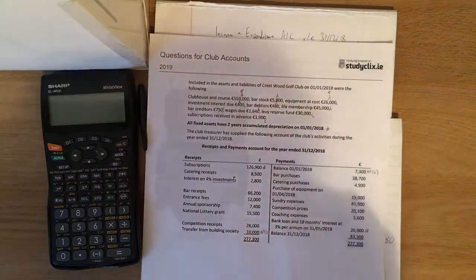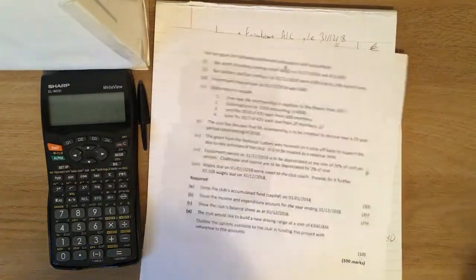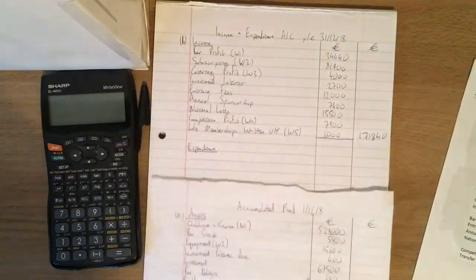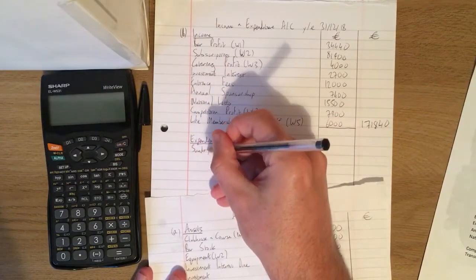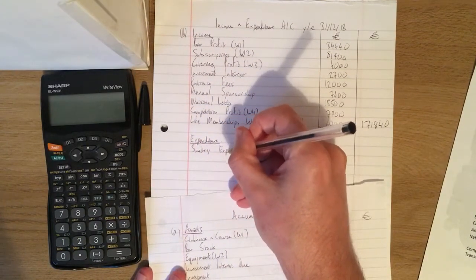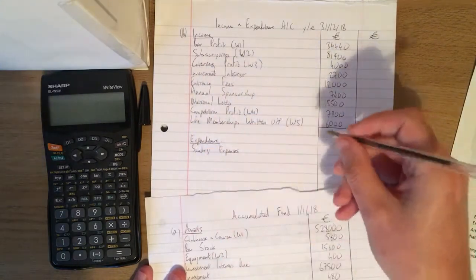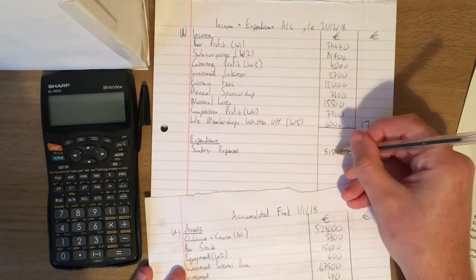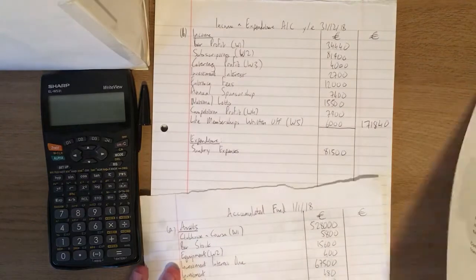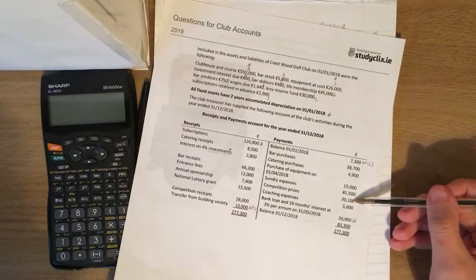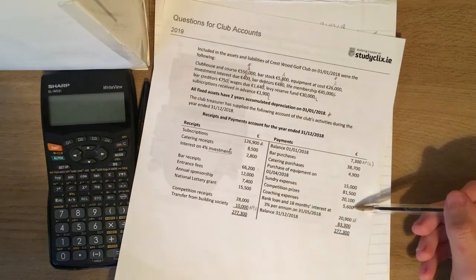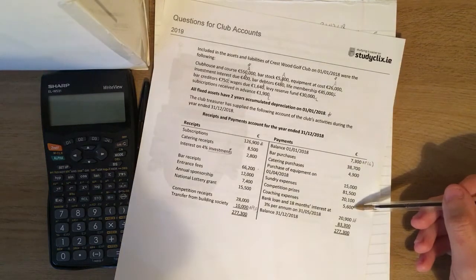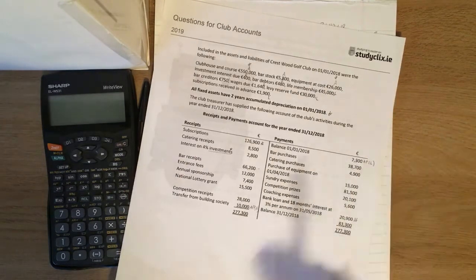Sundry expenses of 81,500. Yes, and I didn't see any notes about sundry expenses, so they're just going to go straight in as expenditure. So sundry expenses, or general expenses, meaning the same thing. Competition prizes, I netted off against competition receipts, so that's in. Coaching expenses of 5,600. Yes, okay.